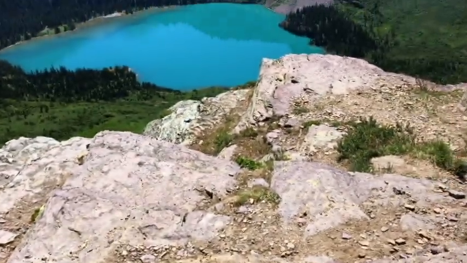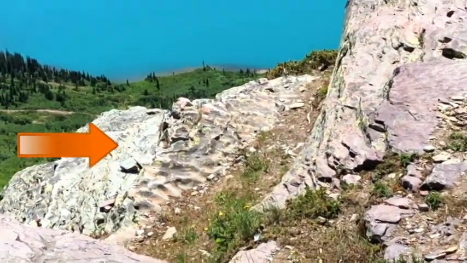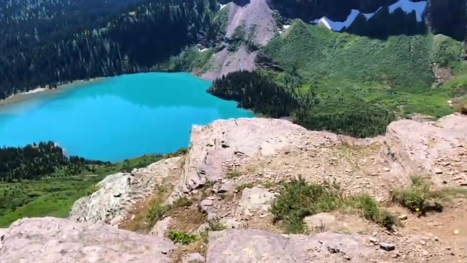Some nice ripple marks right there. There you go. Oh, yeah, I saw those. So these are not overturned. Some right there too.